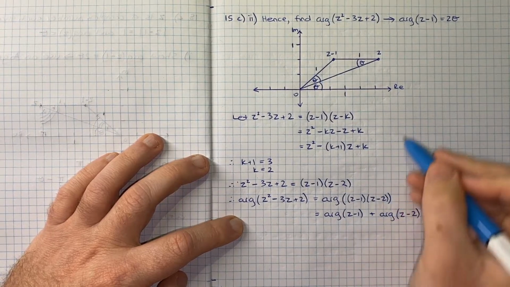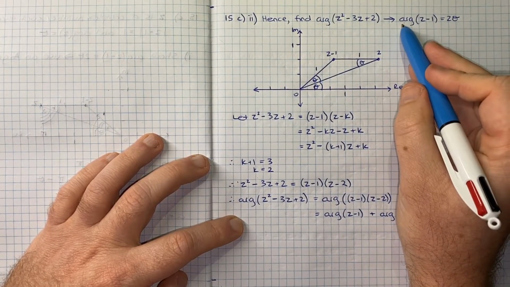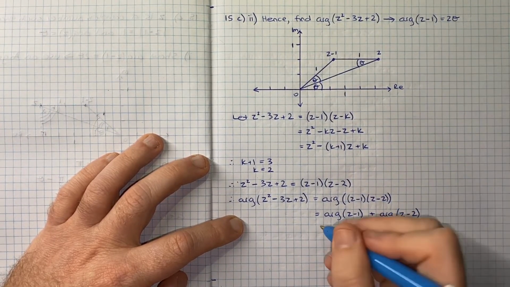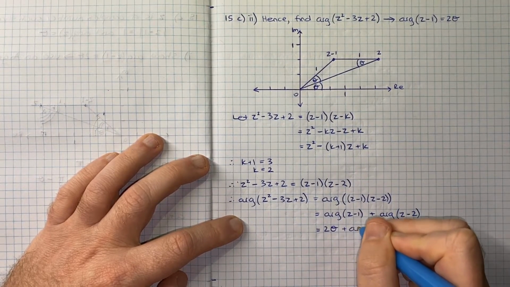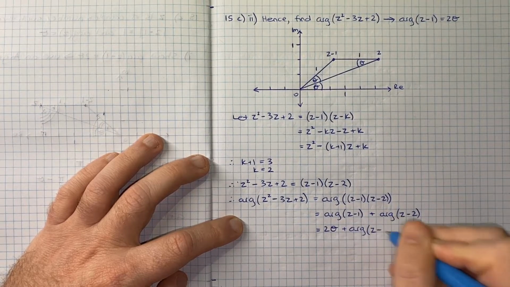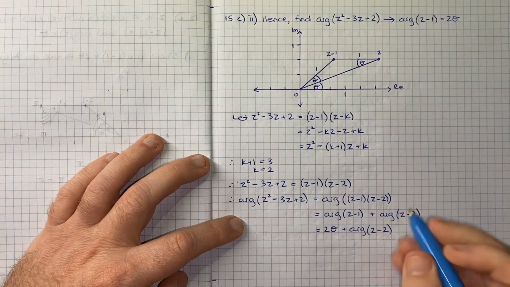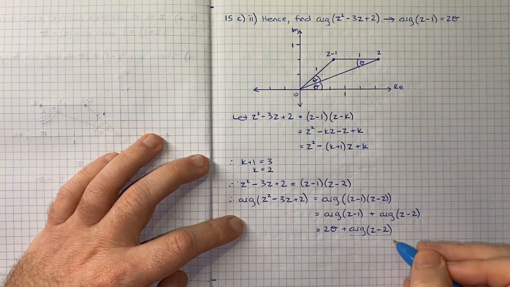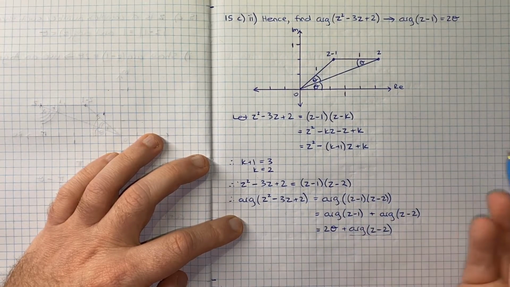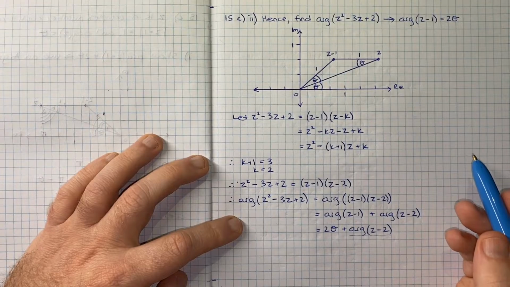And there's our link to part 1, because we already worked out that the arg of z minus 1 is 2 theta. So this is going to be 2 theta plus the arg of z minus 2. And so now we just need to work out the arg of z minus 2 in terms of theta, and we would have worked out the solution to the question.